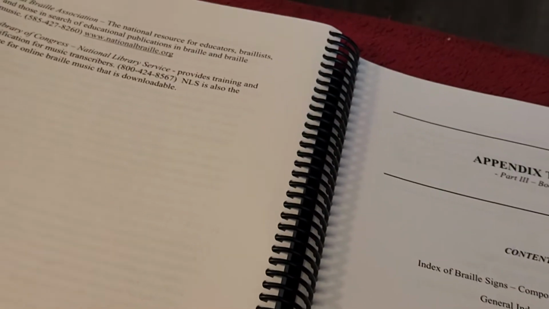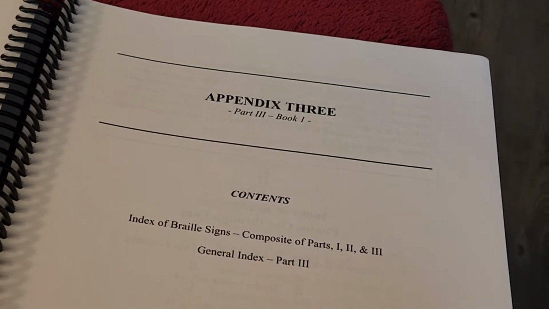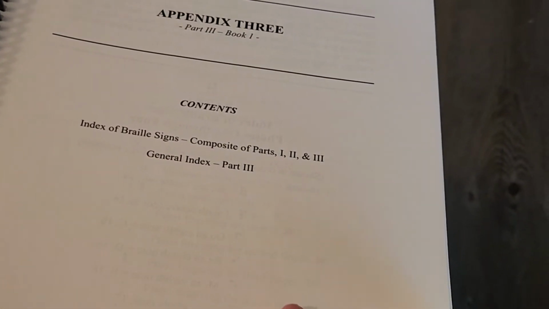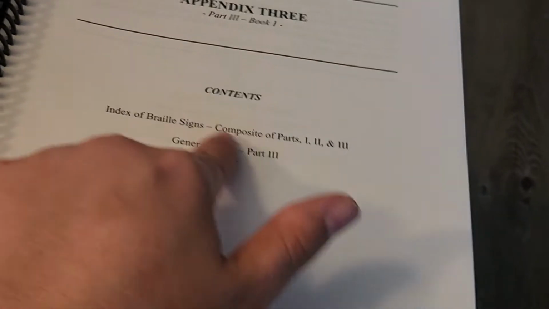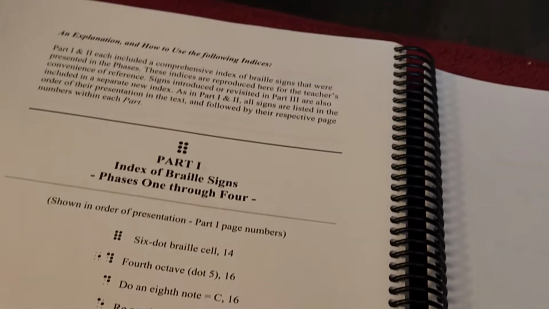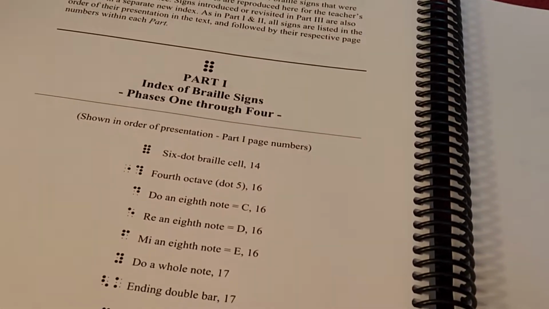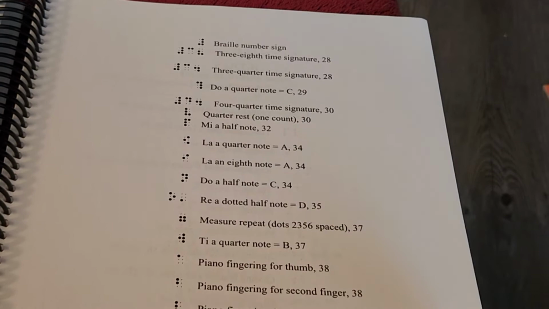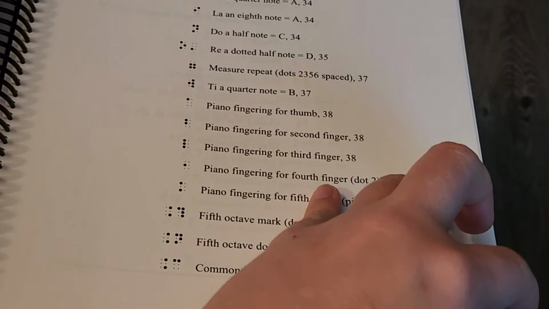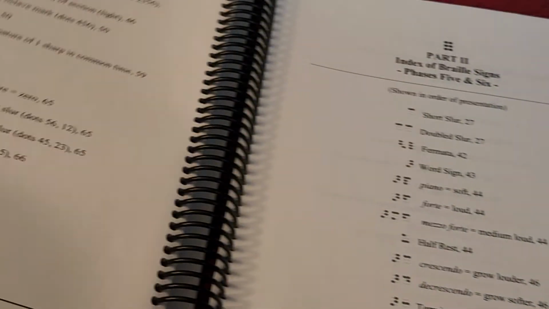I'm curious. Oh, I think I found it. Appendix 3, Index of Braille signs, used in parts 1, 2, and 3, and then there's a general index. So we're going to go through the Braille signs, and it shows all the Braille signs from the various phases. Ooh, and it starts on page 390 in this book. So these are like all the Braille signs that are covered.